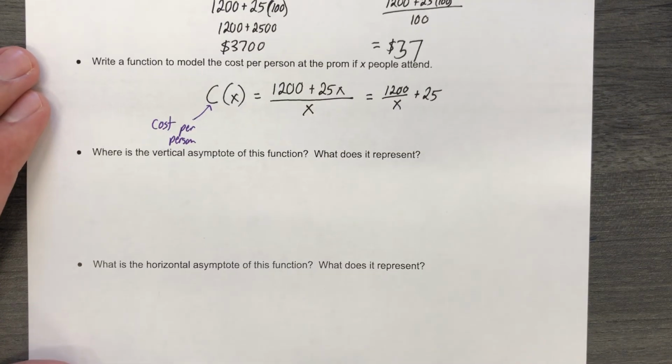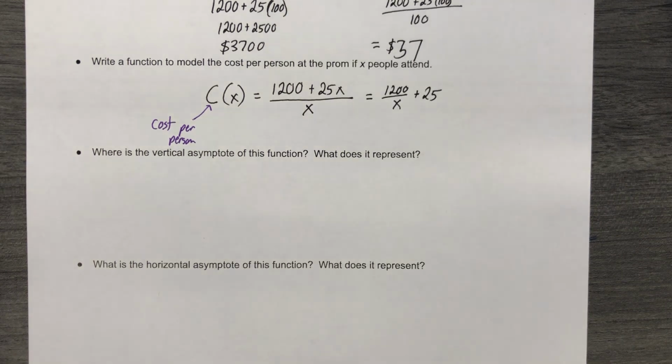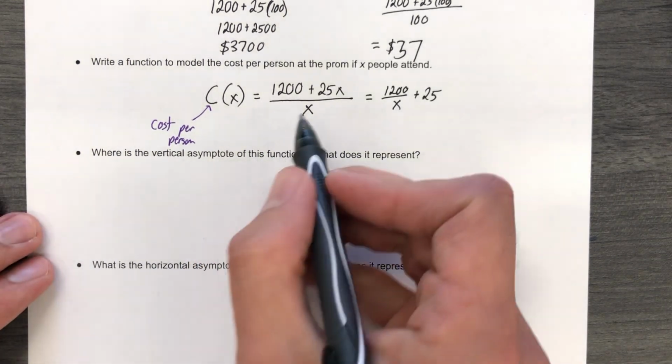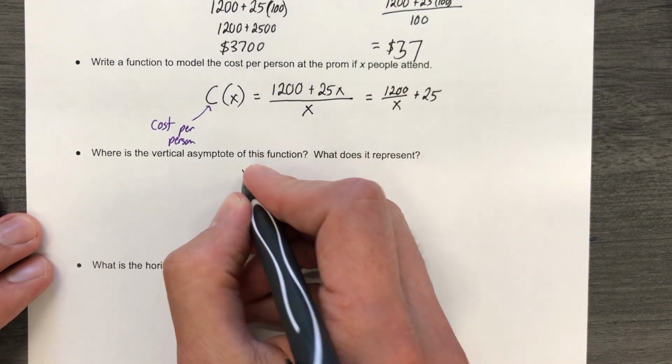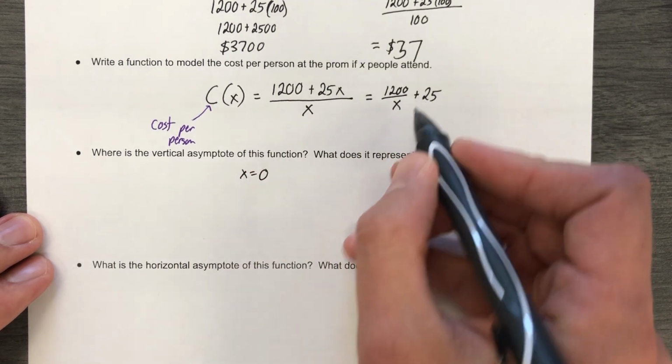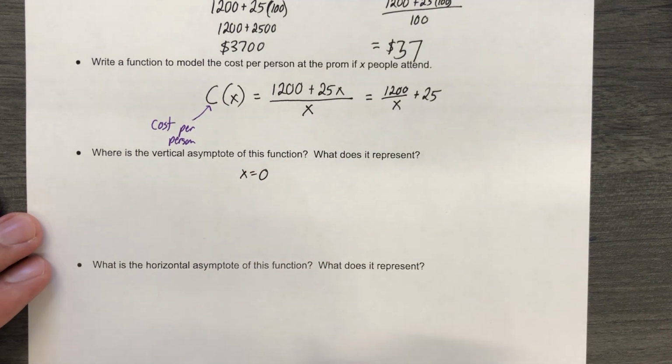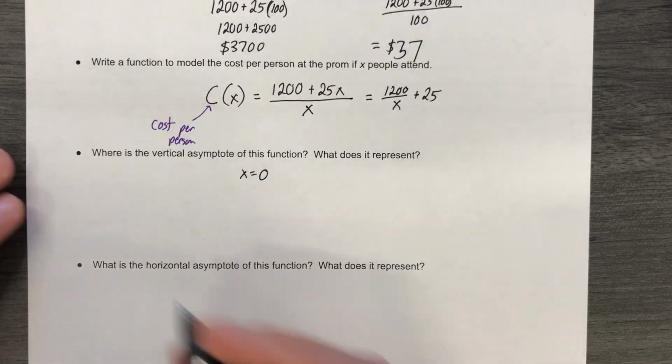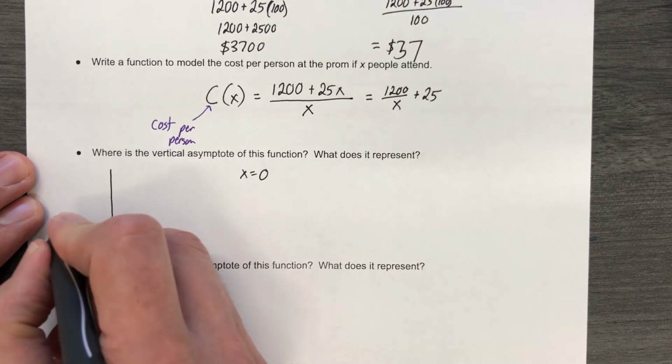So as we go to the next question, it says, where is the vertical asymptote of this function? Well, it's where your denominator equals 0. And we could look here and still say the same thing. But it's where your denominator equals 0, and then what does it represent? Well, let's draw a quick graph of this.